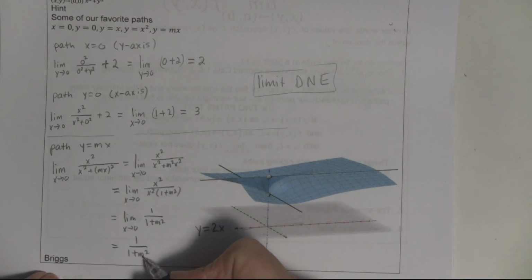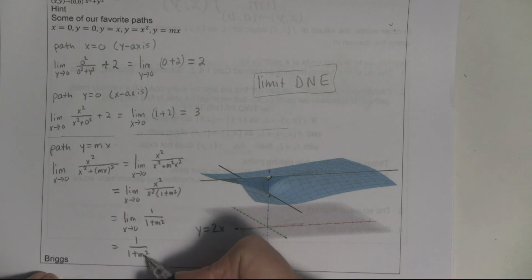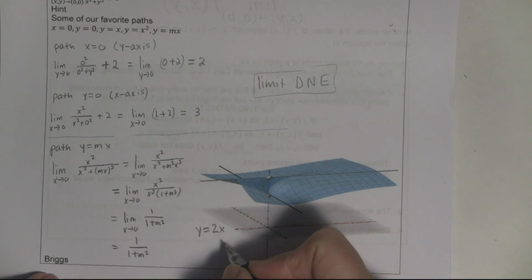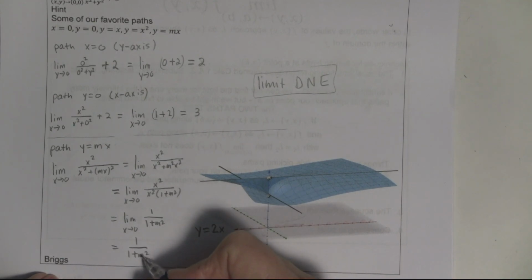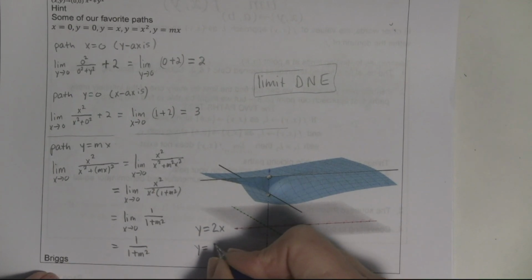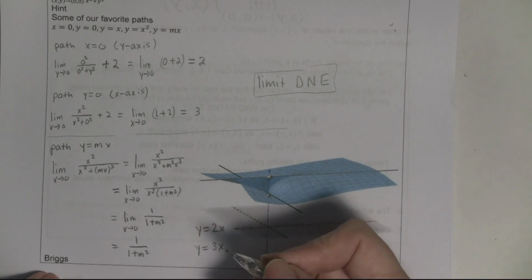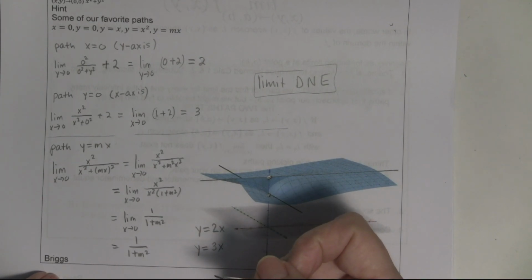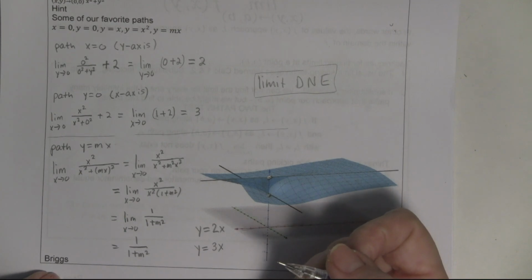So that's going in on the line y equals 2x. The slope is 2 here on my line, and m is the slope. My limit, my z value or my height, would be 1/5. But if I was going in on the path y equals 3x, then 3 squared is 9, and I would get 1/10, right?